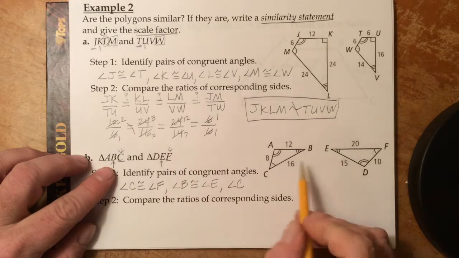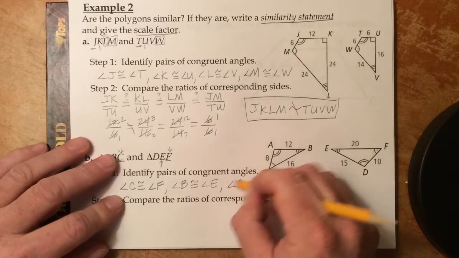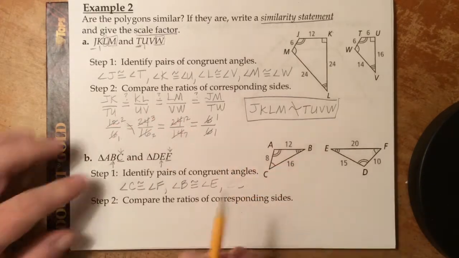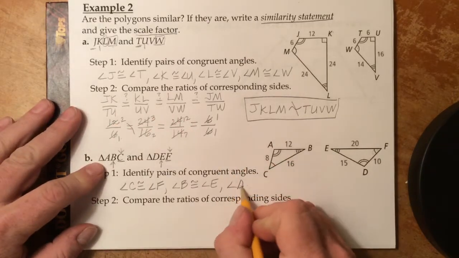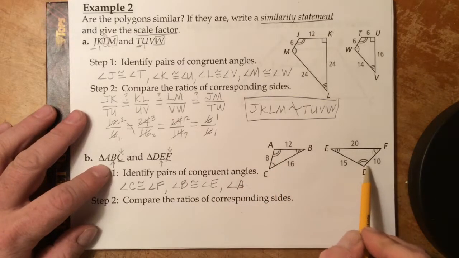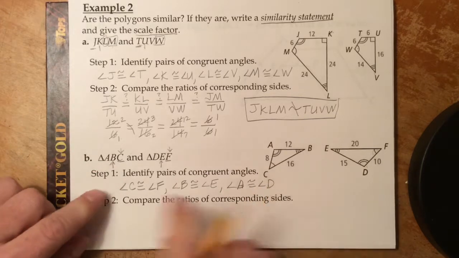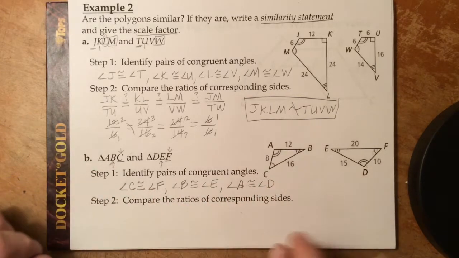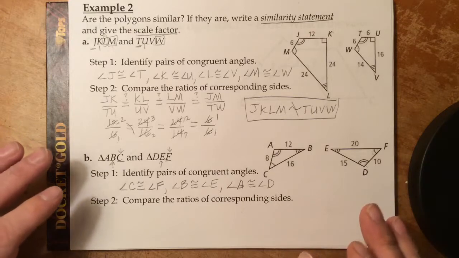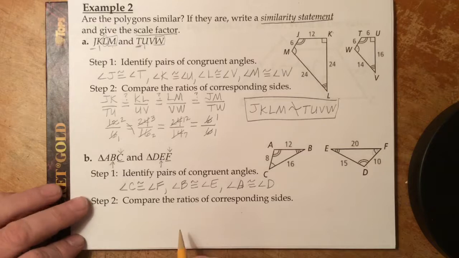Angle C has 1 arc, angle F has 1, oh, not C, A and D. Angle A, which has 2 arcs, and angle D, which has 2 arcs, they do correspond and they're congruent. So far we've got all the corresponding pairs of angles congruent. Let's see if the sides are proportional.